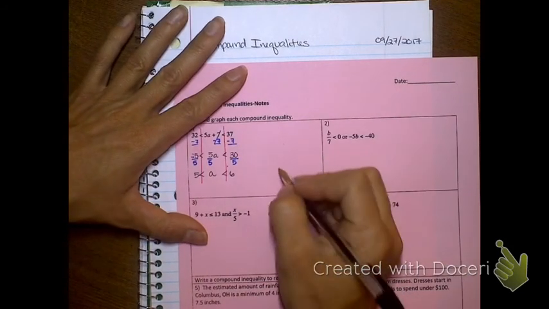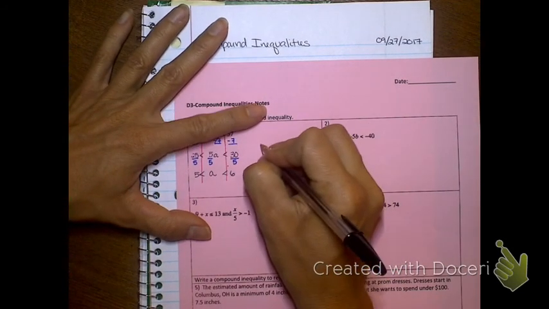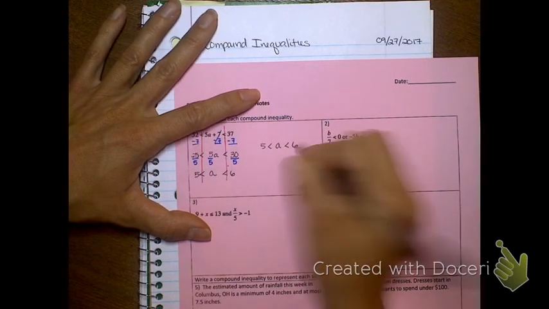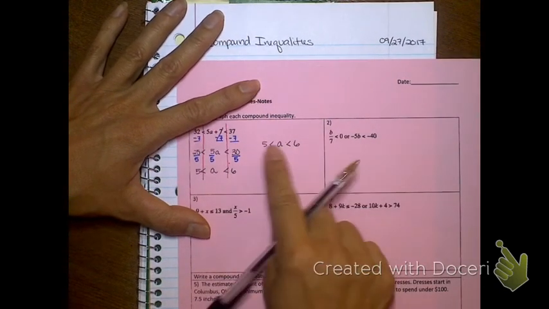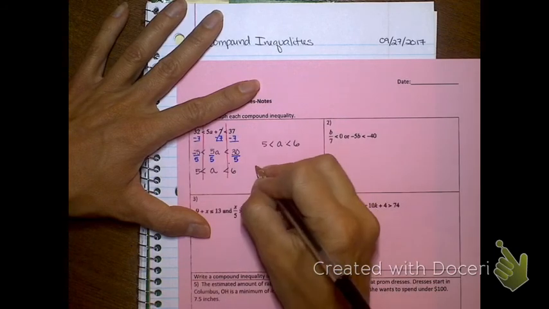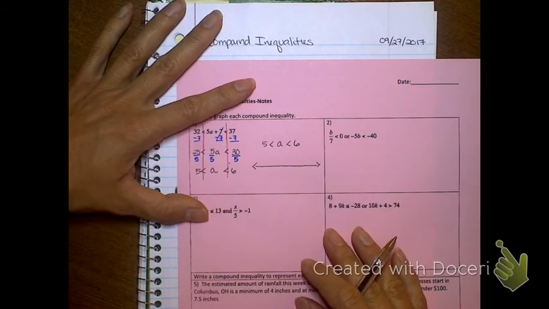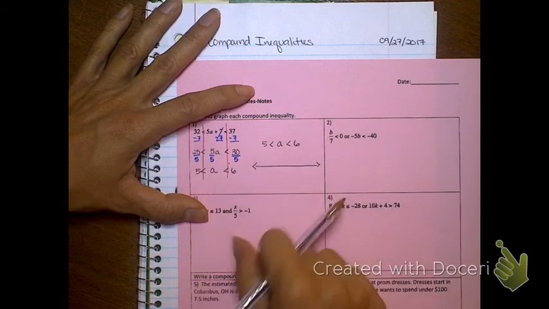So let's go ahead and draw a number line so that we can graph our solution. Our solution was this compound inequality, that the values of A are between 5 and 6. So I'm going to go ahead and draw a number line. When I draw my number line, I want to make sure that both of these numbers are included.